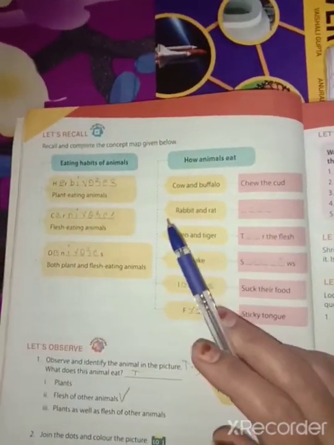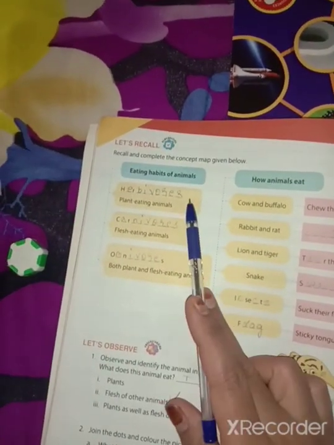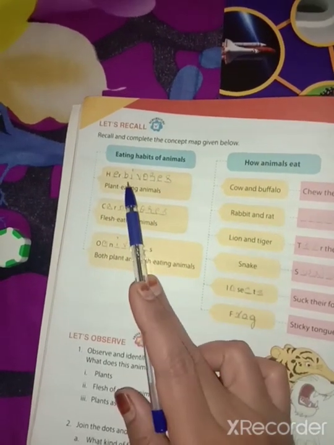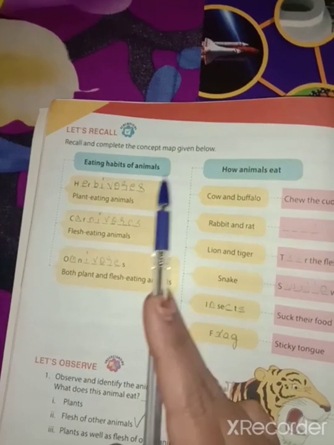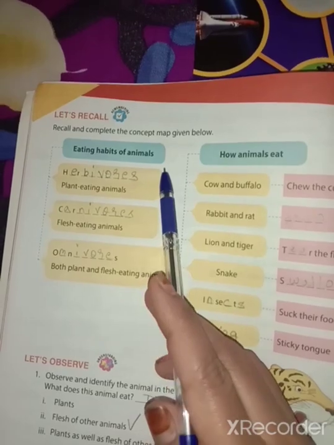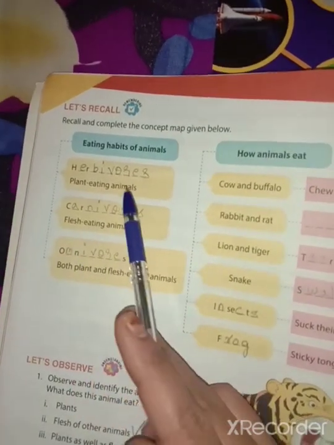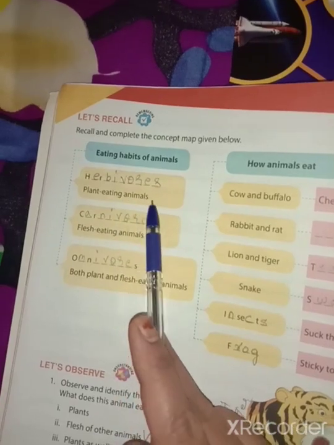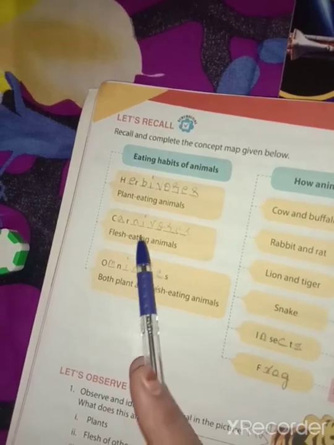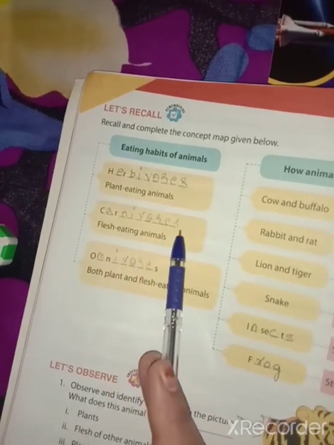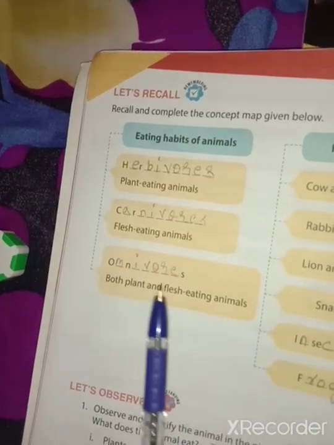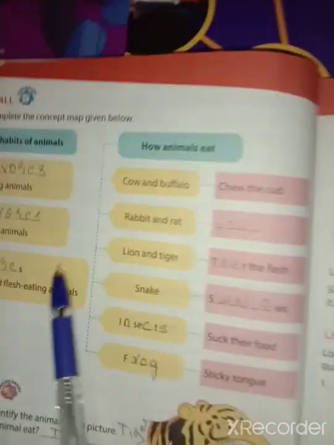Okay. So here you can see there are spellings, okay, where they have given you to write. Recall and complete the concept map given below. So eating habits of animals, how animals eat. Okay, the first one is plant eating animals. It's known as herbivorous. Second one, flesh eating animal, that is carnivorous. And the third one is both plant and flesh eating animal is omnivorous.